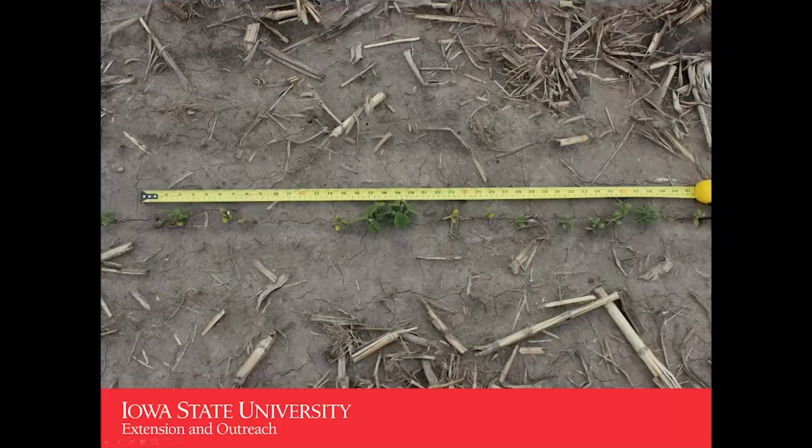The other key is, what is the spacing through the row? As we look at this row length that I've got measured out, we have a couple of plants that are an inch apart, and then we have a 2-inch gap or 3-inch gap, and then another inch, and then a big gap, and then we have some close gaps, right? So the key here is, why do we have these gaps, right?